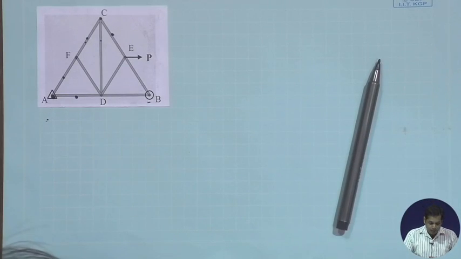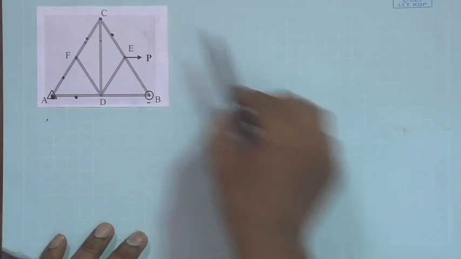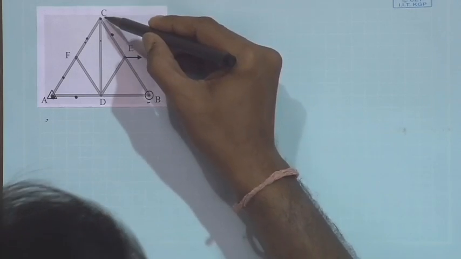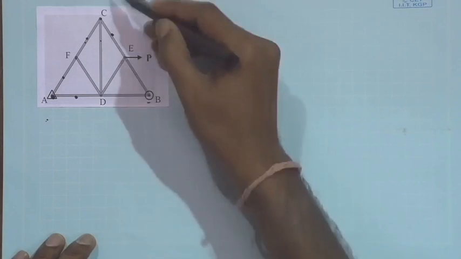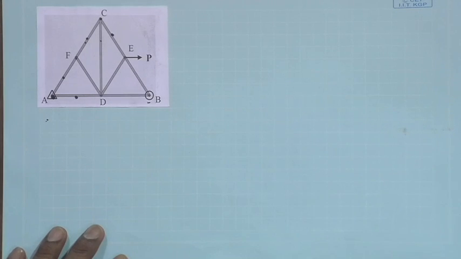Okay. Now is there any other way we can determine the forces in these members? Okay, let us see how we can avoid using so many free body diagrams of joints to determine the force in member CD.